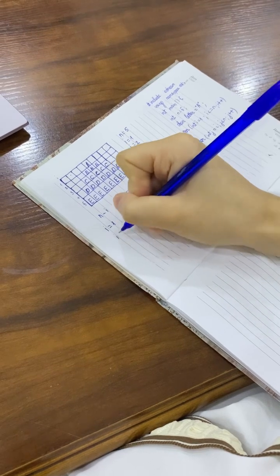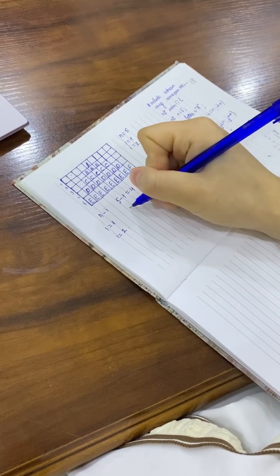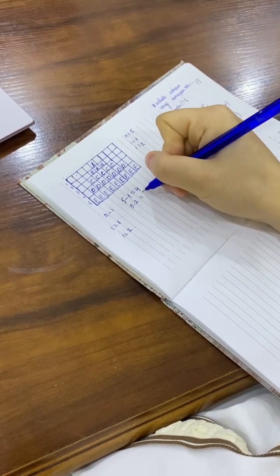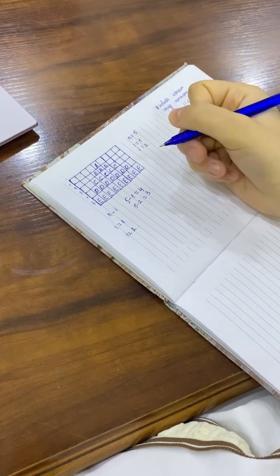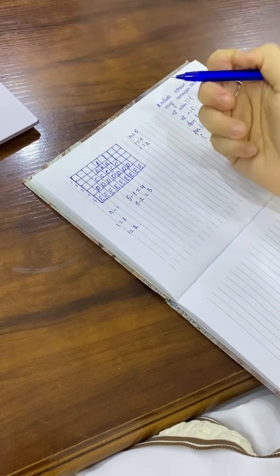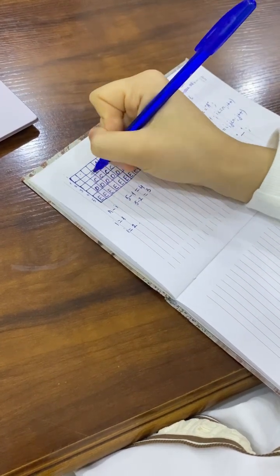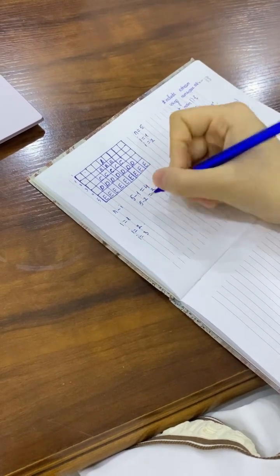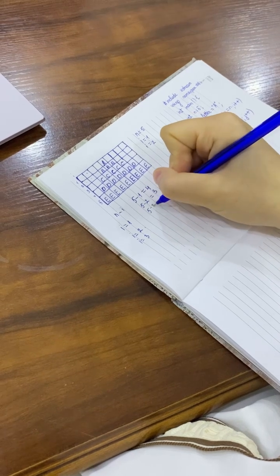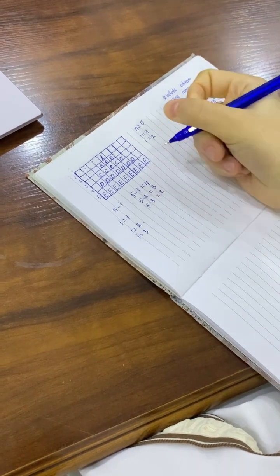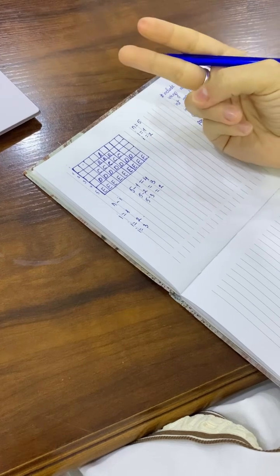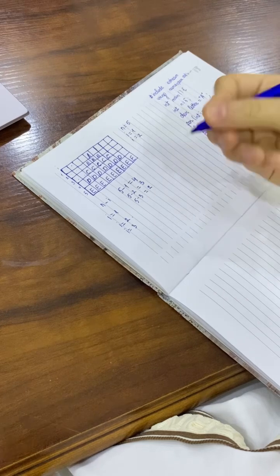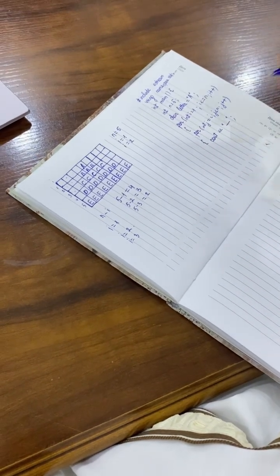When i equals 2, 5 rows minus 2 equals 3. There are 3 spaces in our second row. When i equals 3, 5 minus 3 equals 2. There are 2 spaces in our third line. So until 5 it is like that.